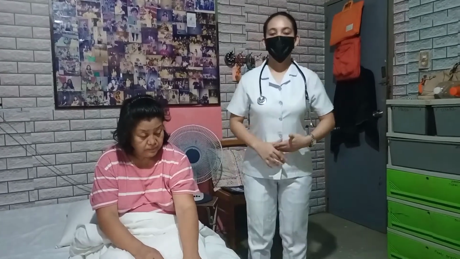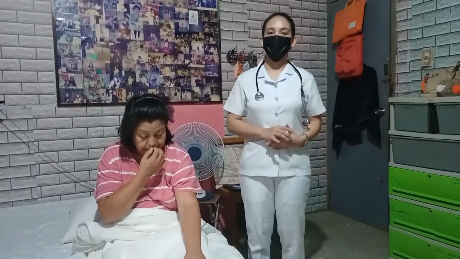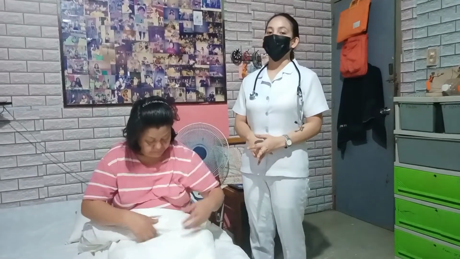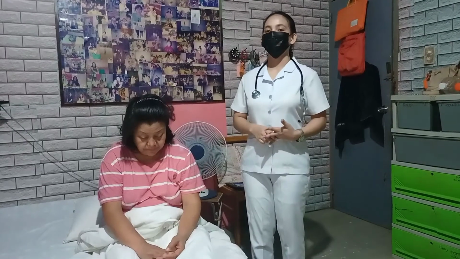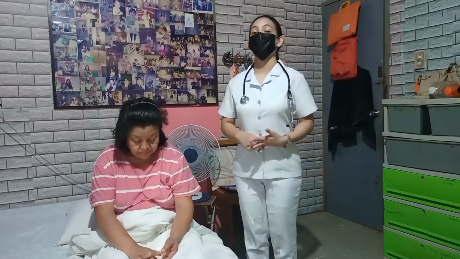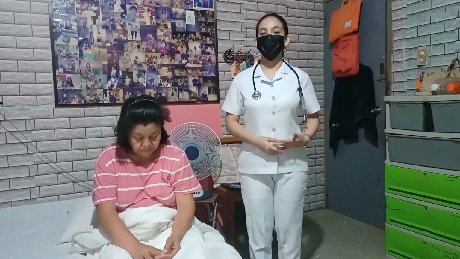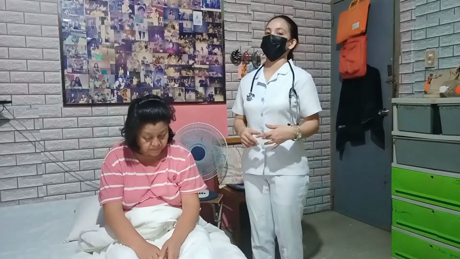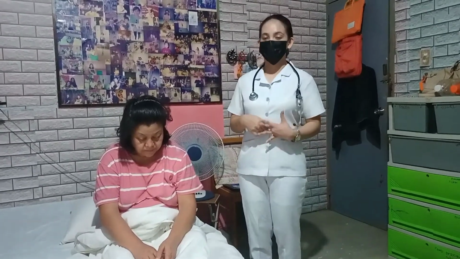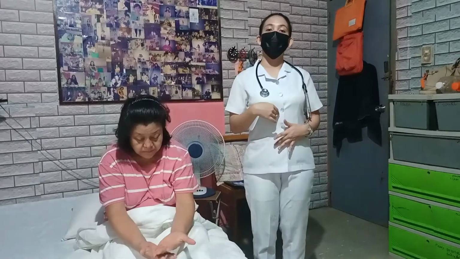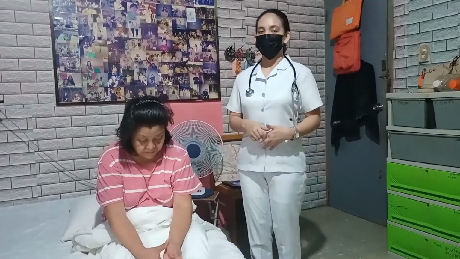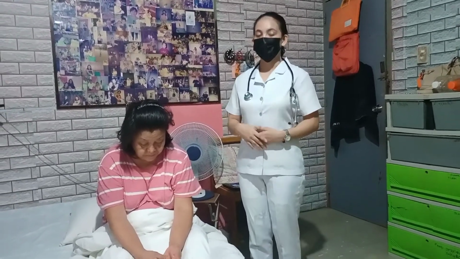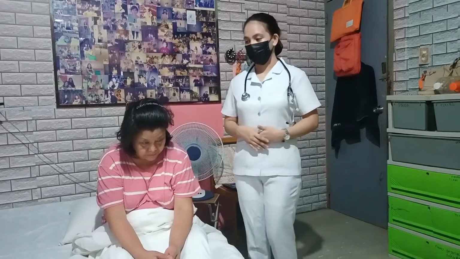So repeat steps 1 to 4, which are to check the patient's record if it is available. Next, greet your client politely, introduce yourself, and verify the client's identification. The next thing you're going to do is perform the handwashing procedure to prevent the spread of microorganisms. The fourth thing to do is to explain to the patient which assessment you're going to do.